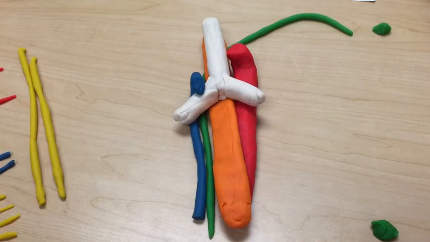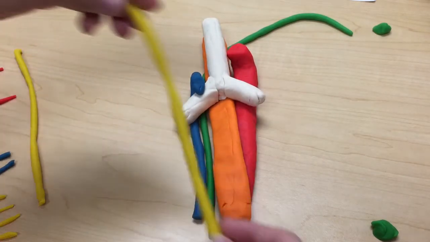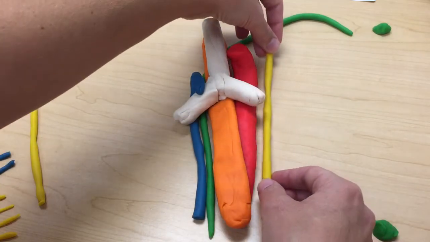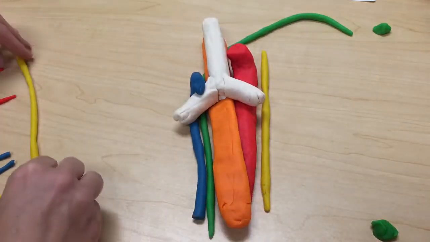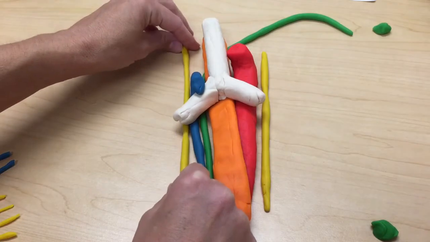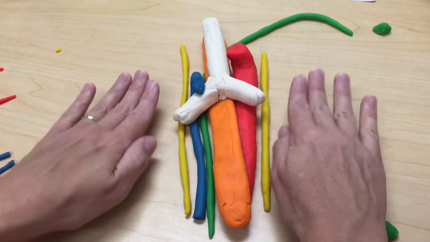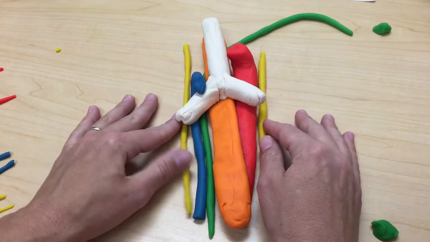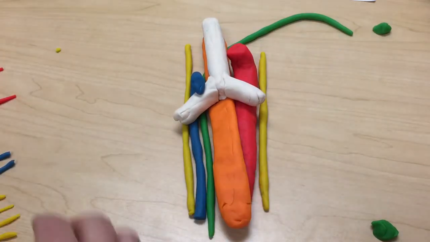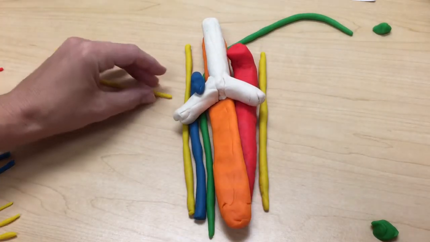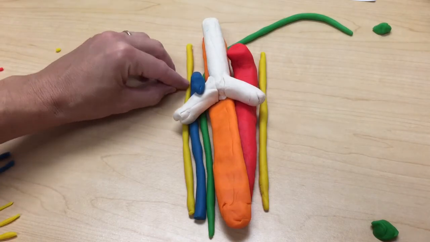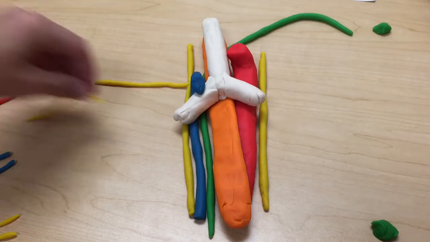The other posterior structure that we're going to add are the sympathetic chains. The sympathetic chains are, as you would think, part of the sympathetic nervous system, that fight or flight nervous system. And these are going to be located on the posterior thoracic wall. And coming off of them, we are going to find the intercostal nerves.